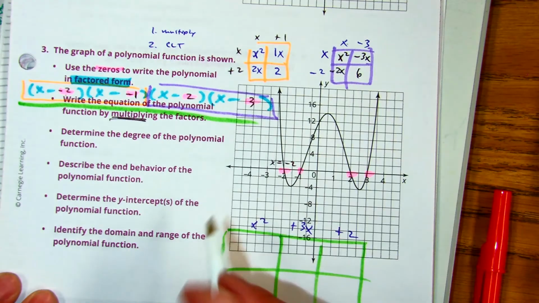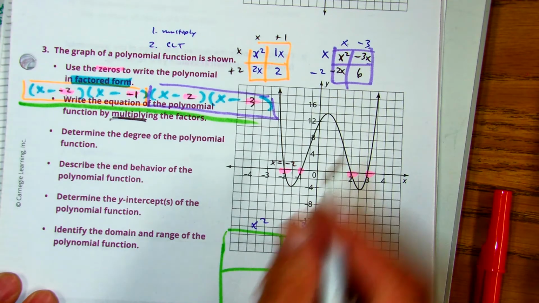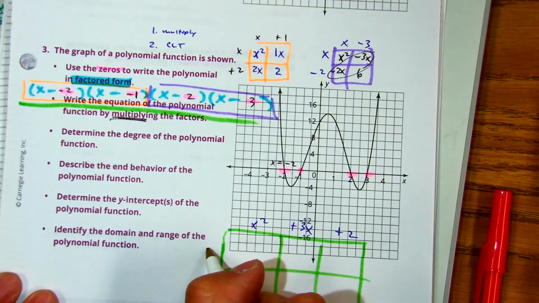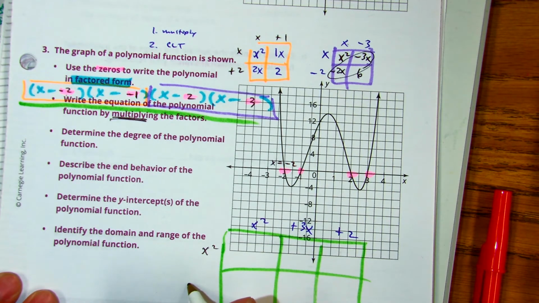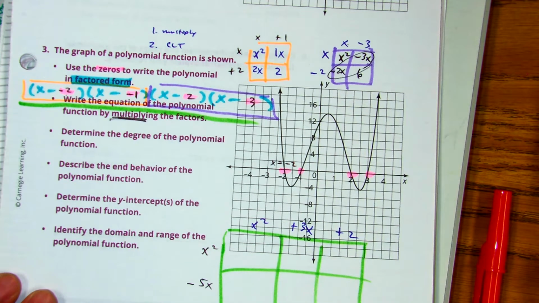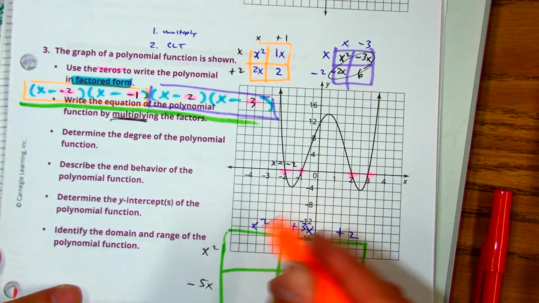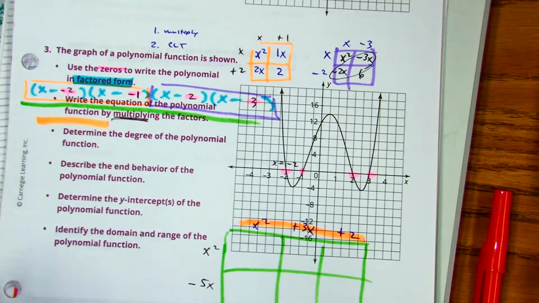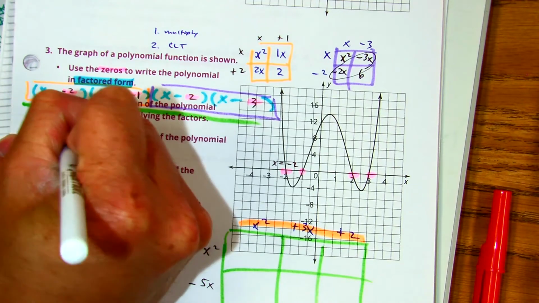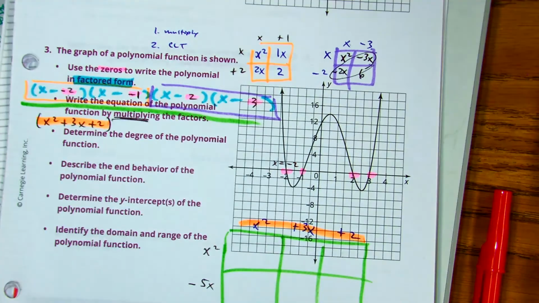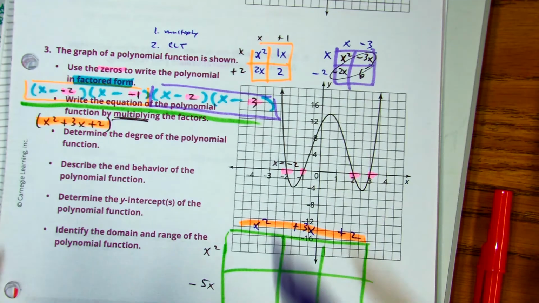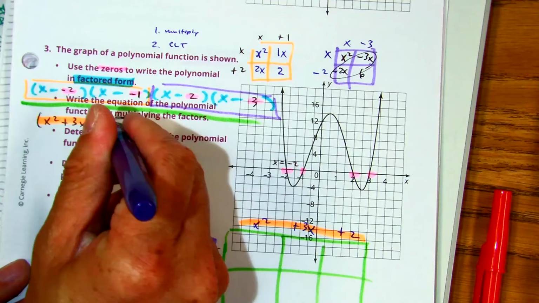Class, which ones are like terms? The -2x and -3x. So what do you get? Your answer? X squared. Remember, you're adding, so -2 minus 3 gives you -5x plus 6. So essentially, the orange, your answer is x squared plus 3x plus 2. And then we're multiplying that by the purple, your answer from over here. And that's how I'm getting the green.